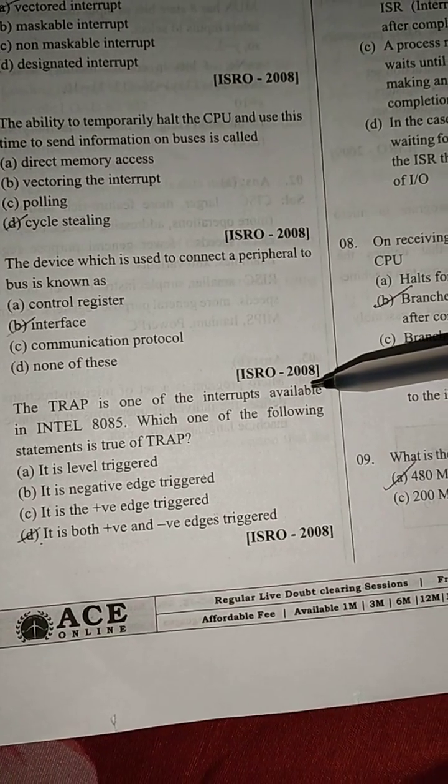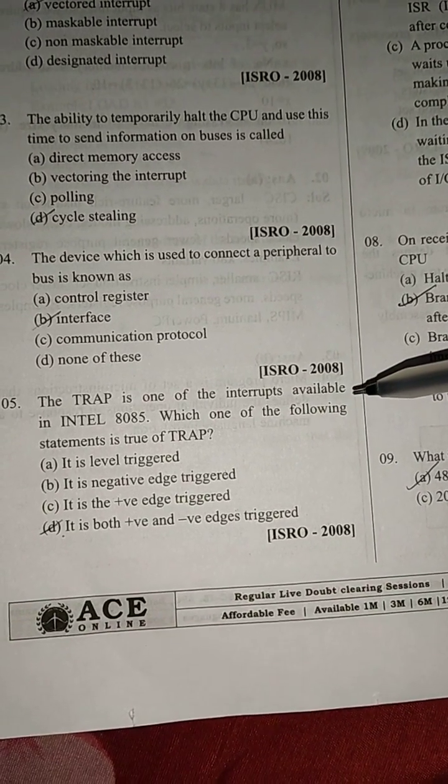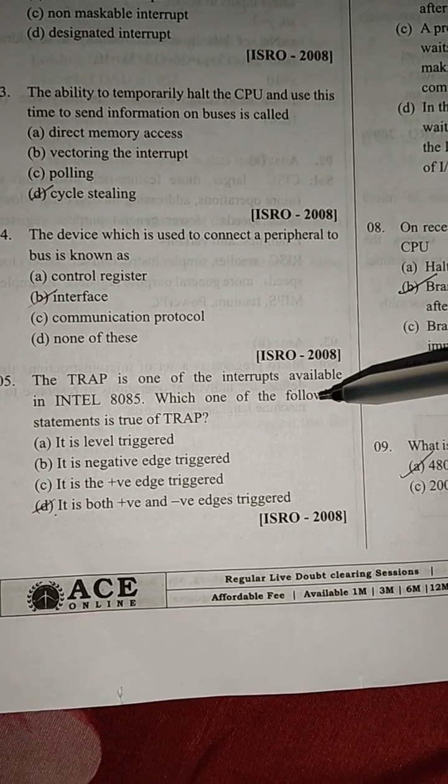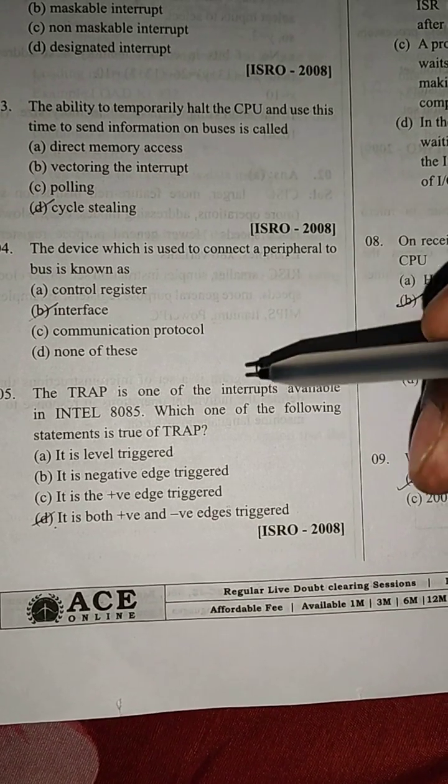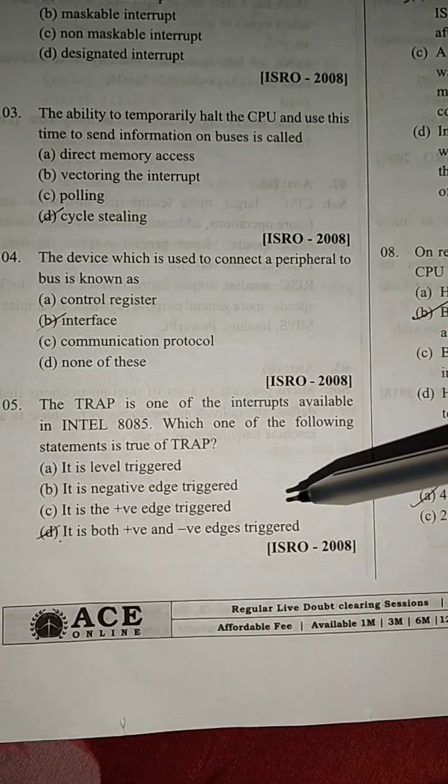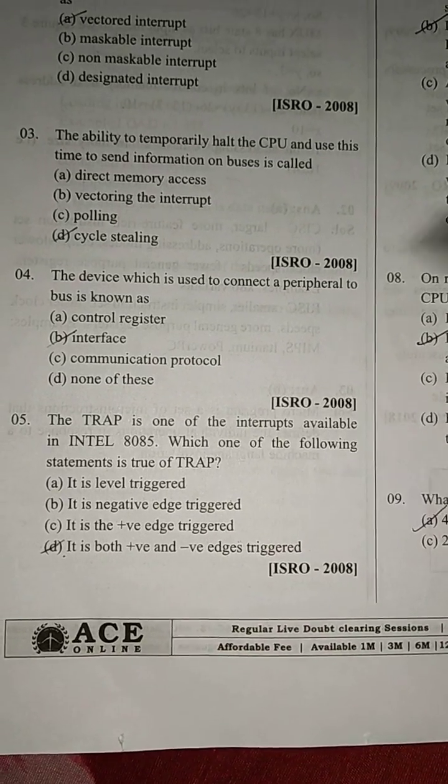Fifth one, the TRAP is one of the interrupts available in Intel 8085. Which of the following statements is true for TRAP? Is it both positive and negative edge triggered?